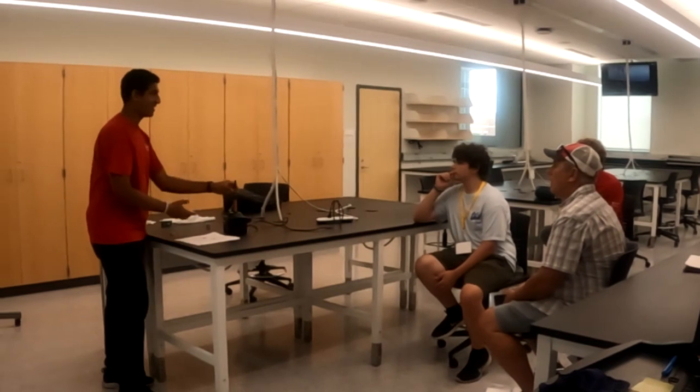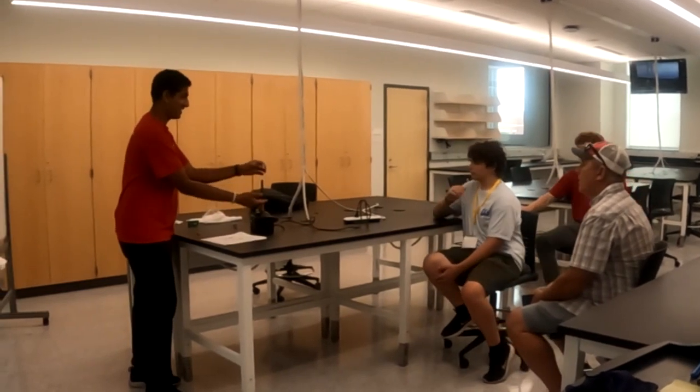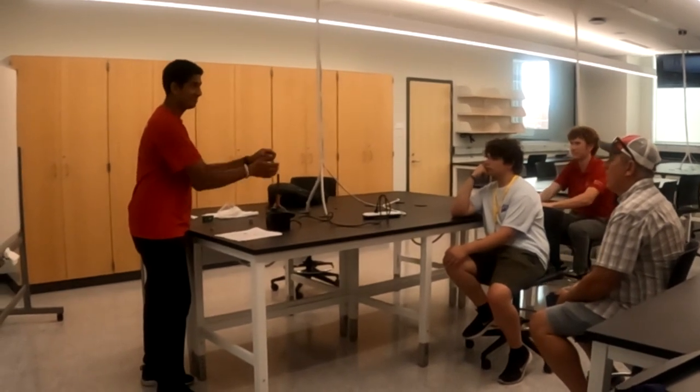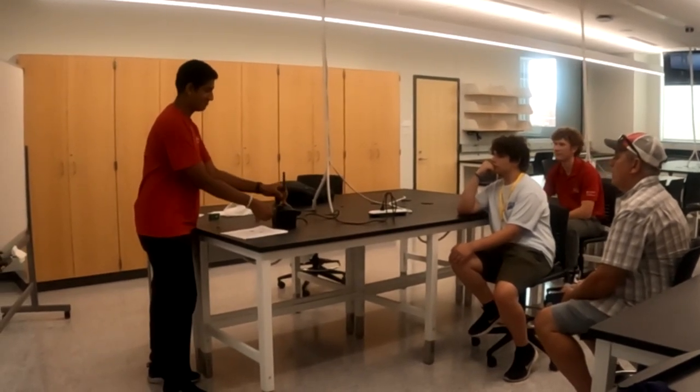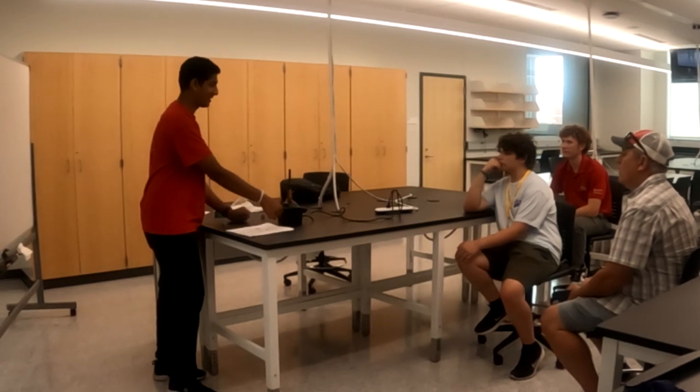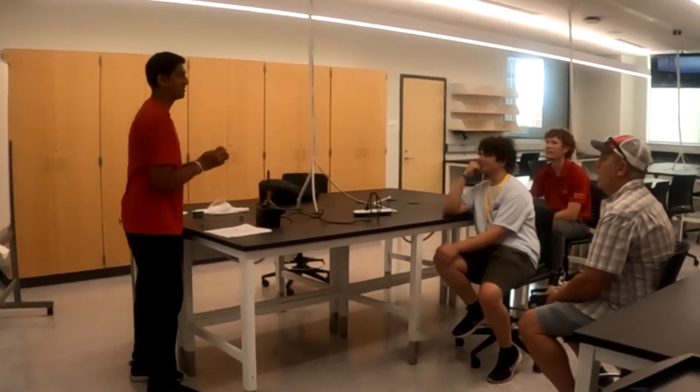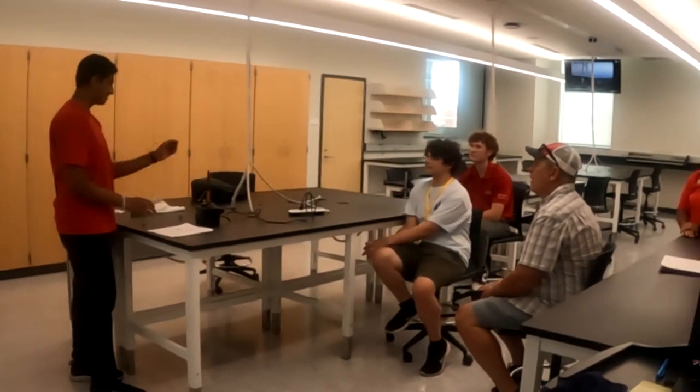So, like Faraday's law, there's a changing current here, which causes a changing magnetic field. It creates a current here, which supposedly creates a magnetic field, so it pops out because they are of the same pole.